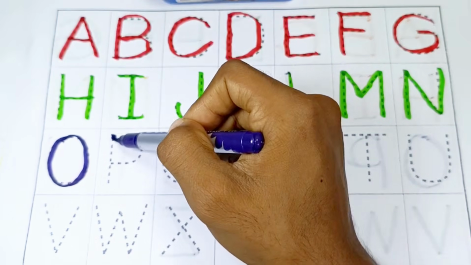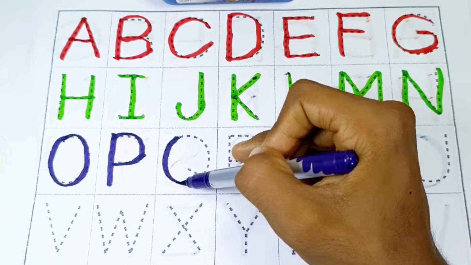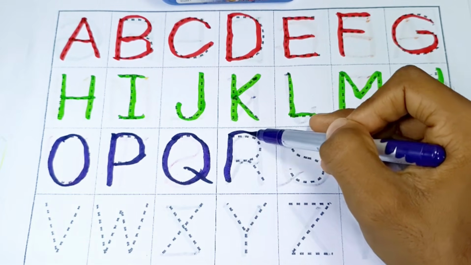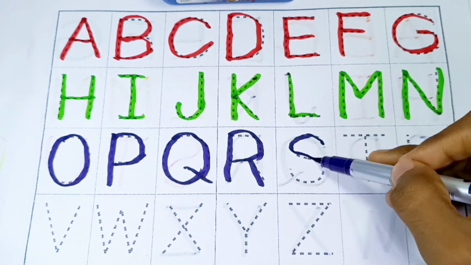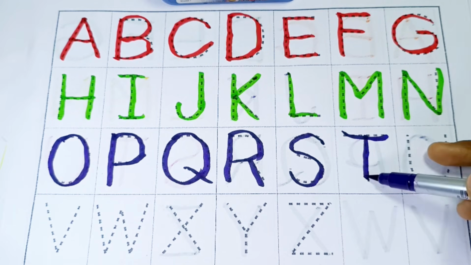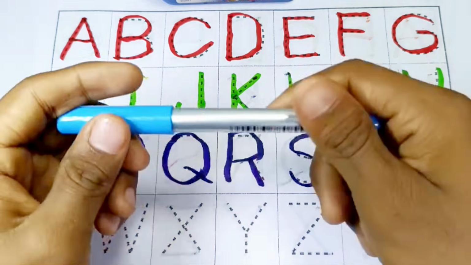O for orange. P for parrot. Q for queen. R for rose. S for sun. T for teacher. U for umbrella. Kids, now you draw V and the hue is sky blue color.